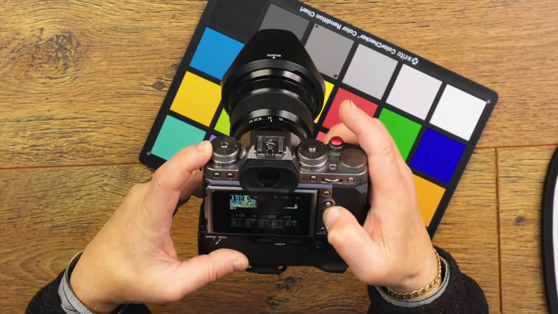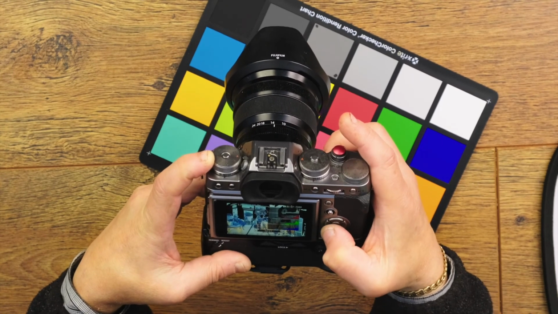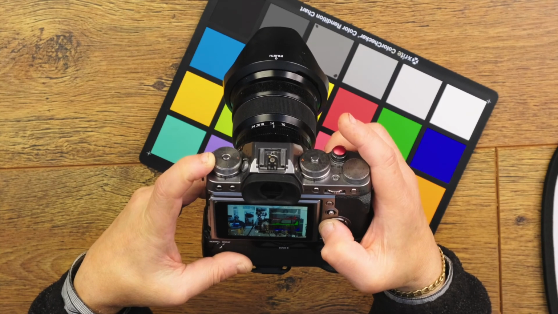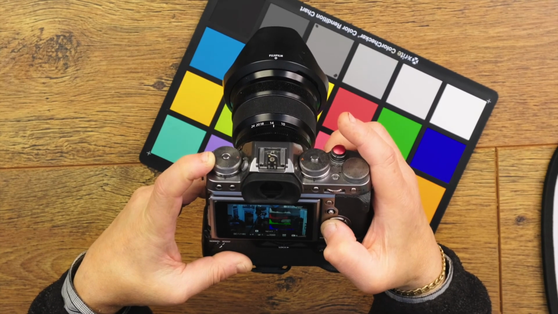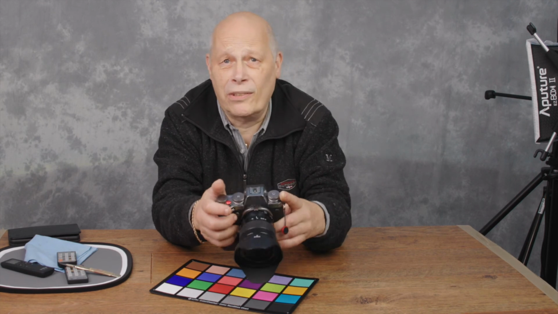Again, what's it said? Similar sort of thing, and again, the correct exposure and the underexposed a similar amount. So it just plays around with it to get what it feels is the best option. So there you have it.